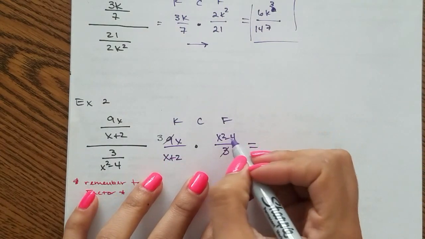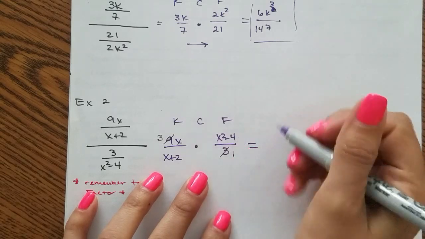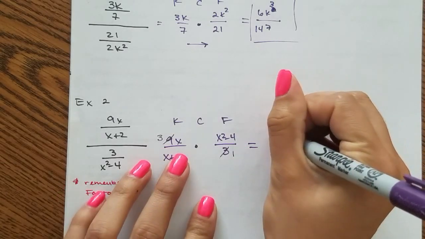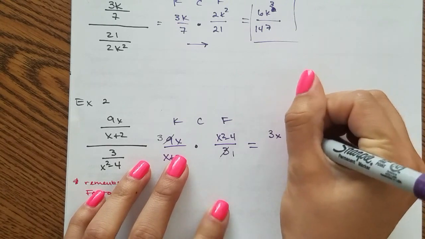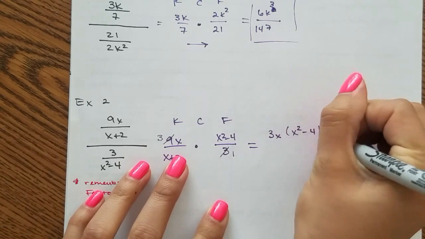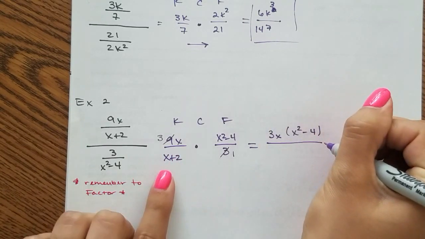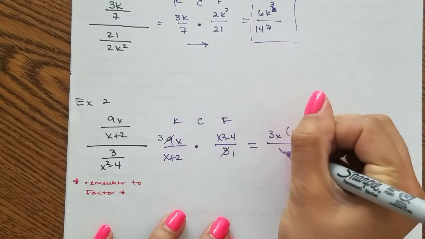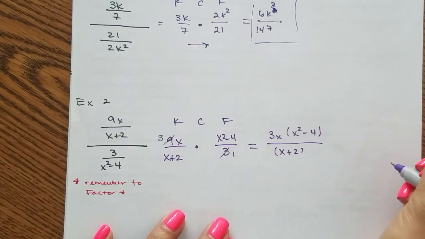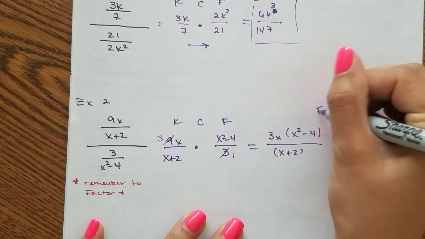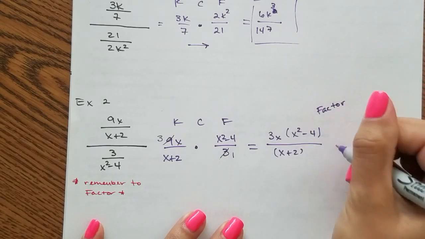Let's go ahead and factor this. Well, let's multiply straight across. Okay, sorry guys. So now I have 3x times x squared minus 4. I'm not going to multiply it out just yet. And then I have x plus 2 times 1, which is just x plus 2 on the bottom. So now I'm going to go ahead and factor this so you can see what happens.